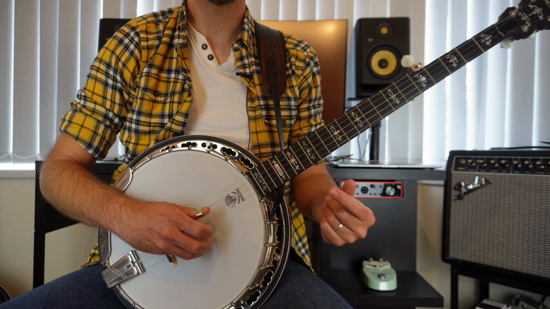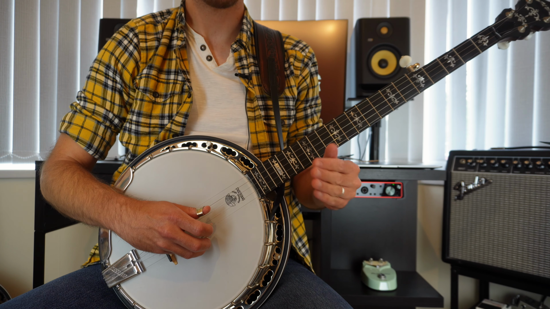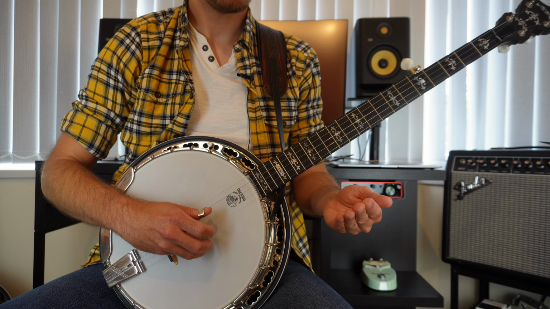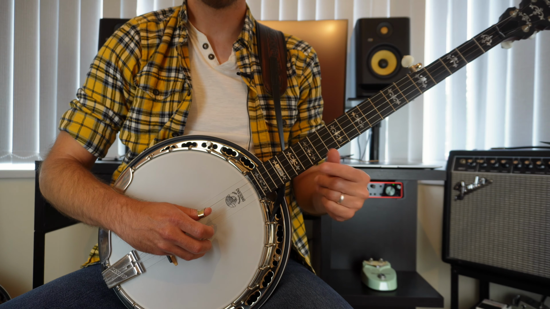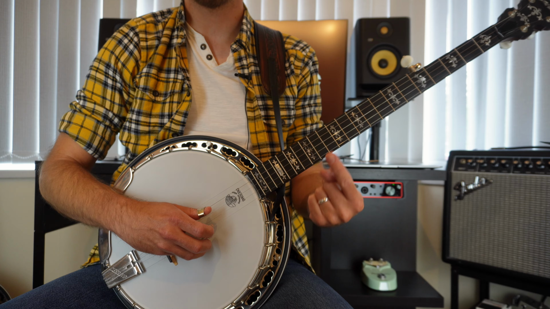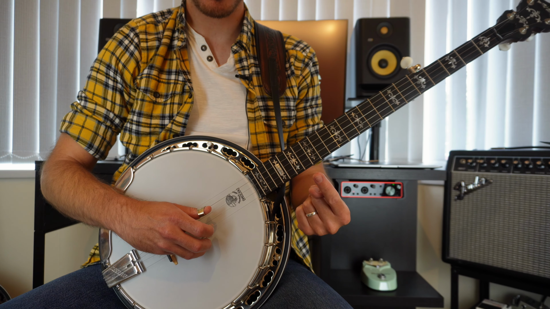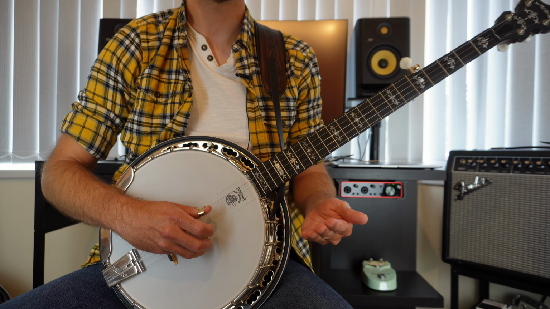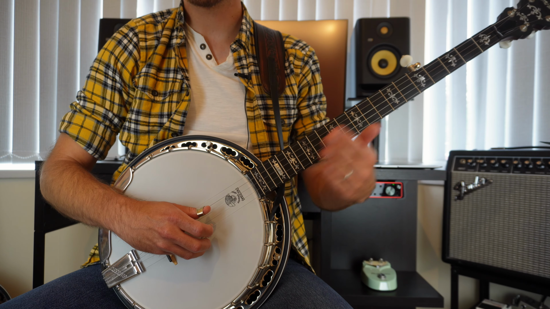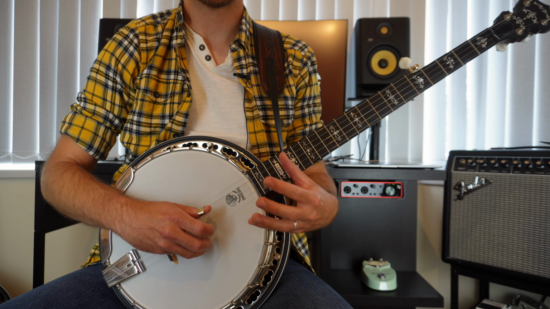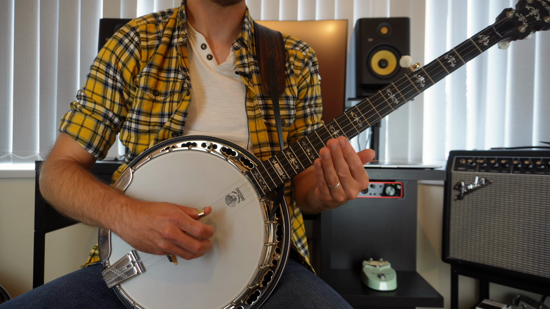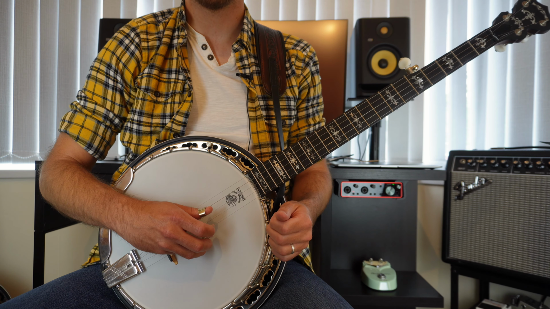So the second line is going to be a little bit different. We're going to have that forward-backward roll in G, we're going to have that alternating thumb roll in C, but then we're going to do a forward-backward roll. But the first four notes of the forward-backward roll will be in that open G, and the backward part, the last four notes, are going to be in the D7, and then we're going to have an alternating pinch roll in open G to finish it off.